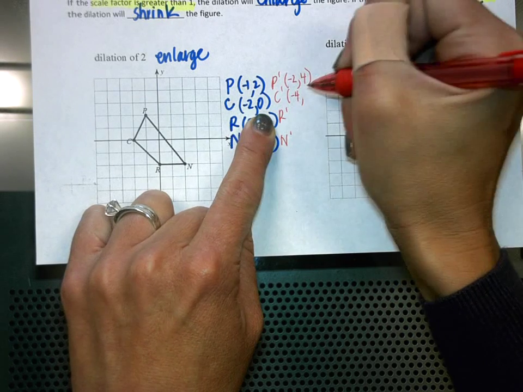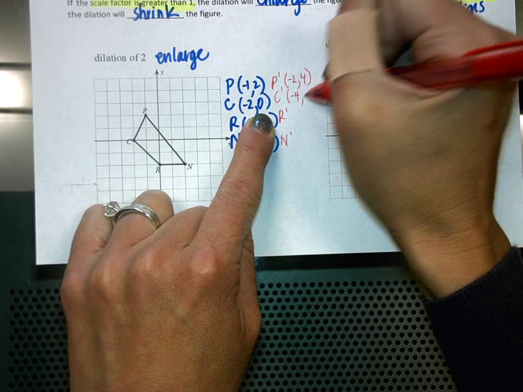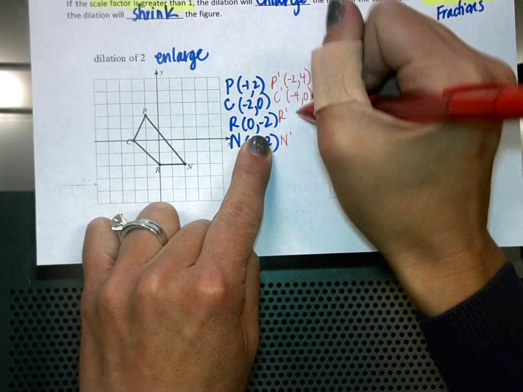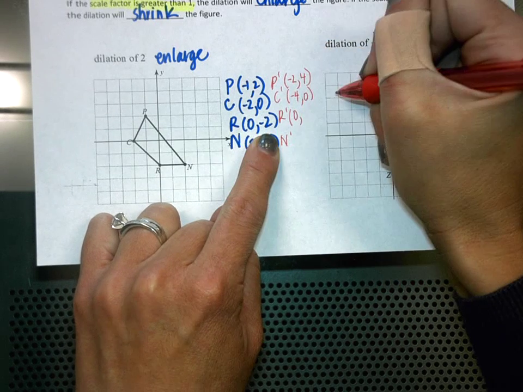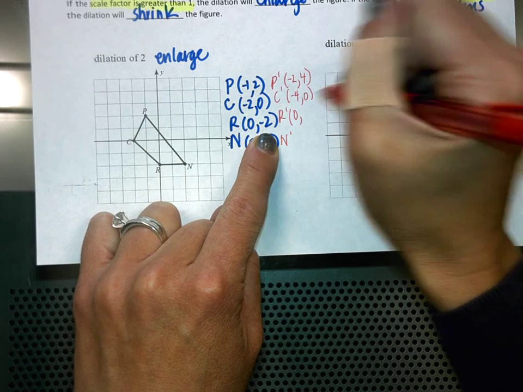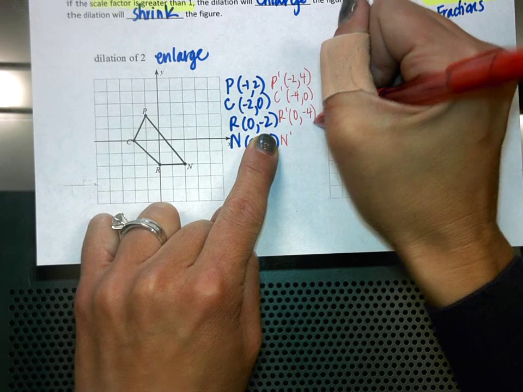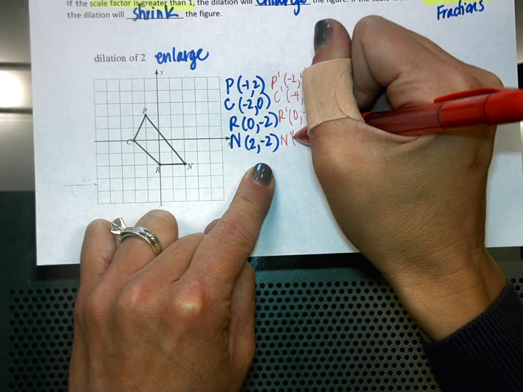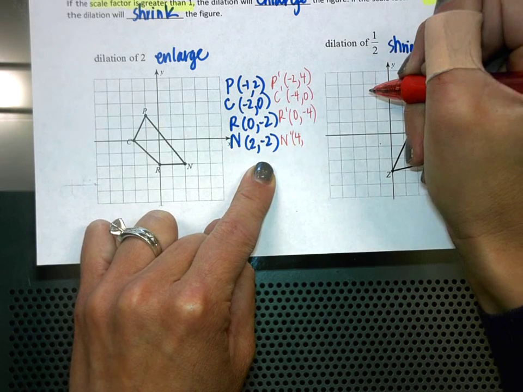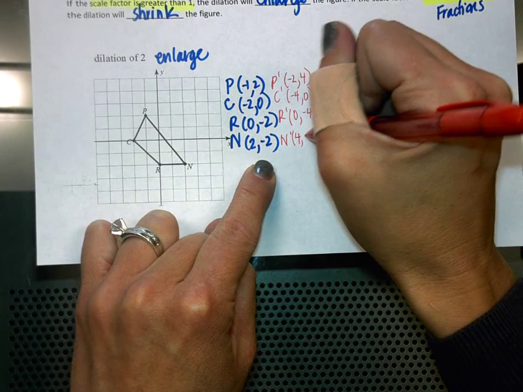And then 0 times 2 is? 0. Good. For R, we have 0 times 2, which is 0, and then -2 times 2 is -4. And then N, we have 2 times 2, which is 4, and -2 times 2, which is good.